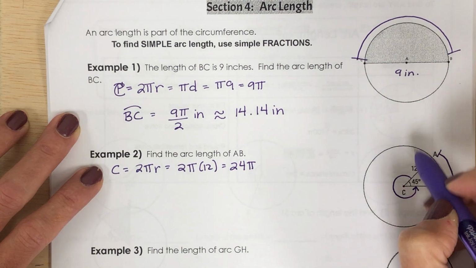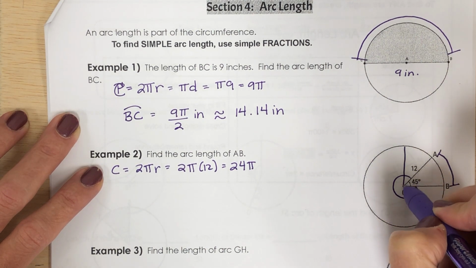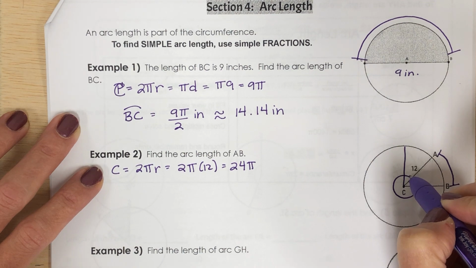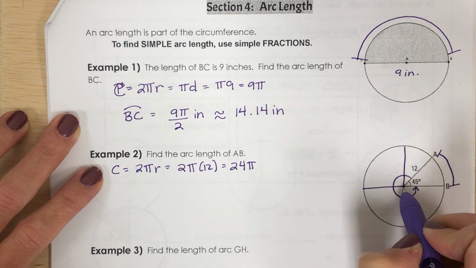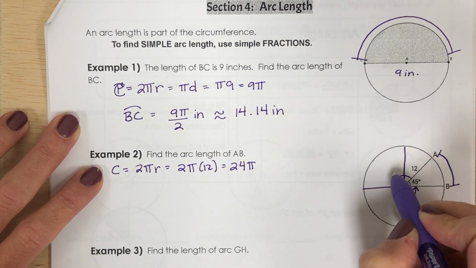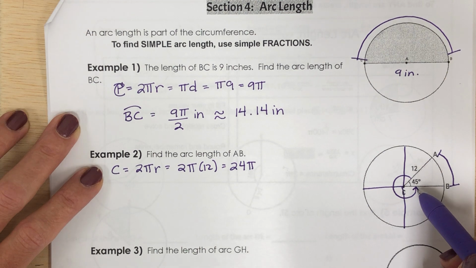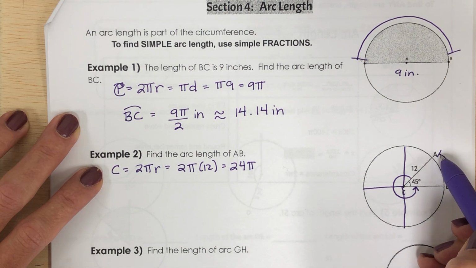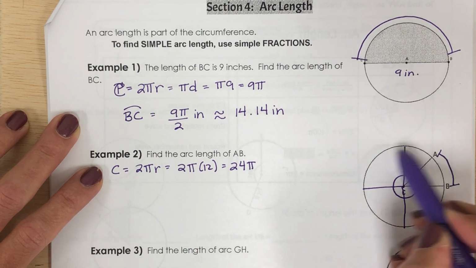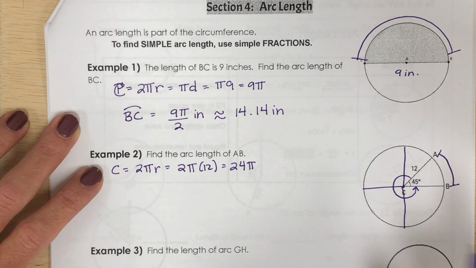Well, I know that another 45 would make 90. Another 90, another 90, 1, 2, 3, 4, 5, 6. That's really an eighth. This is an eighth of the entire measure of a circle. So that means that this arc length is going to be 1/8 of the entire circumference.